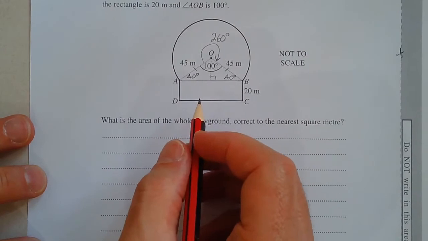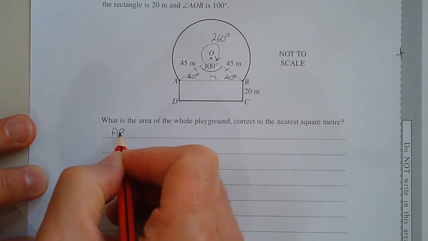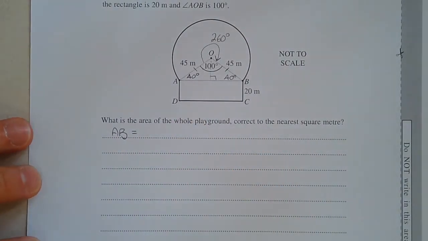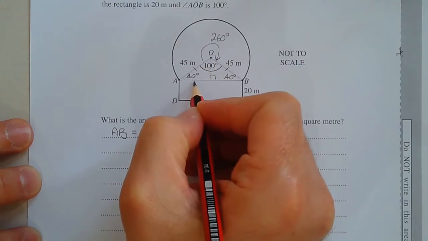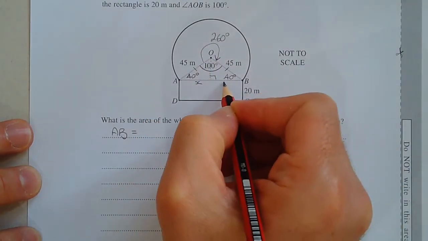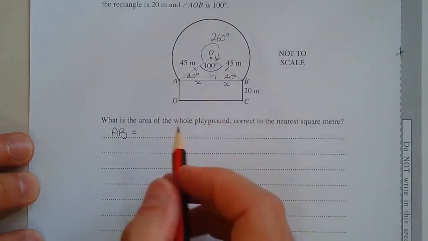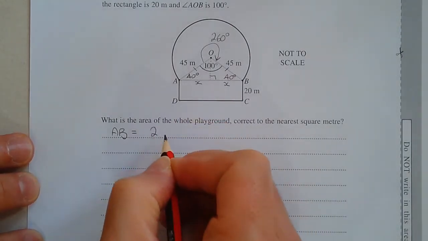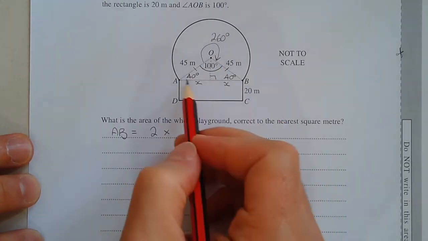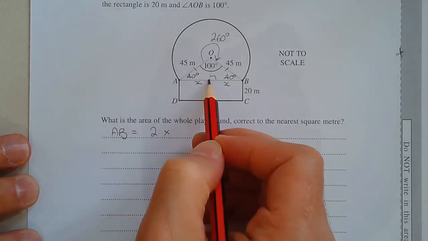So AB is equal to, now I might just put a letter X there, and there's another letter X there. So AB is equal to 2 multiplied by, we need the adjacent side here, don't we?